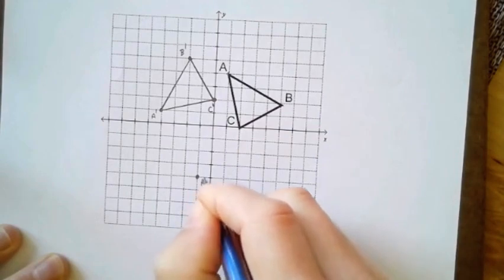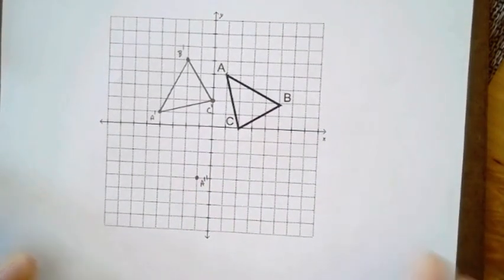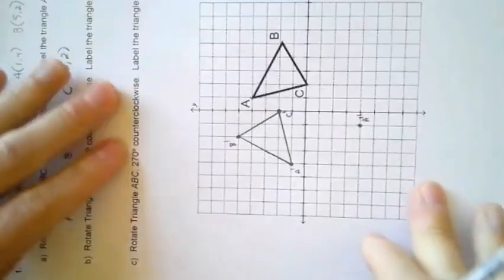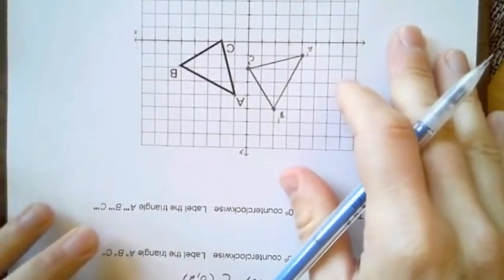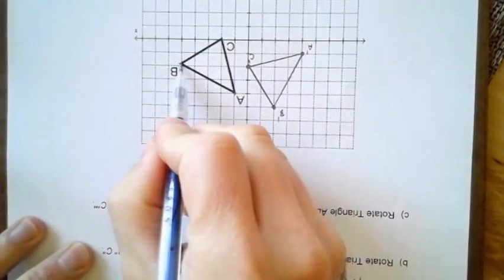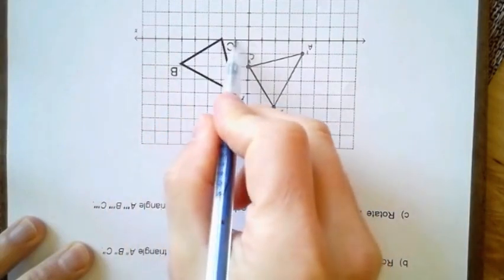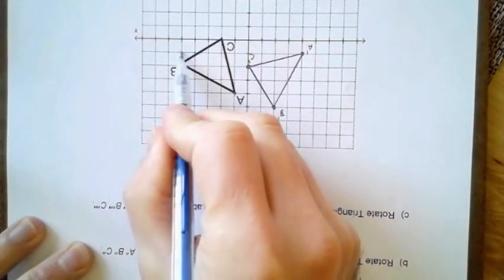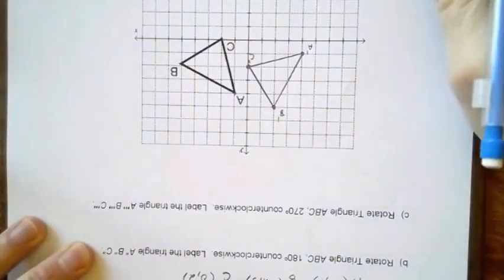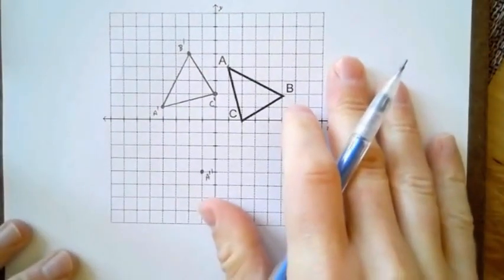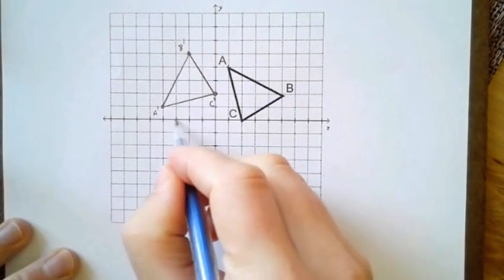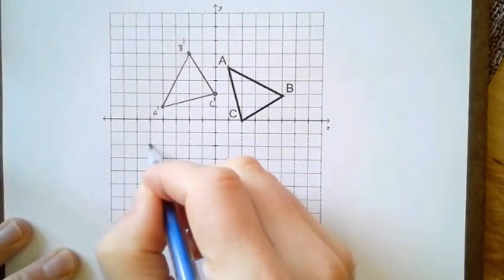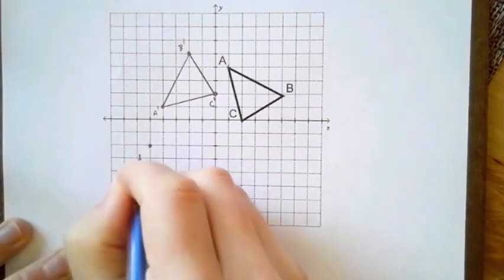A double prime. Let's do that again for point B. Point B is located right here. So from the origin, 1, 2, 3, 4, 5 left, down 2. Put our paper back. Now let's go 1, 2, 3, 4, 5 to the left and down 2. That is where point B double prime is.